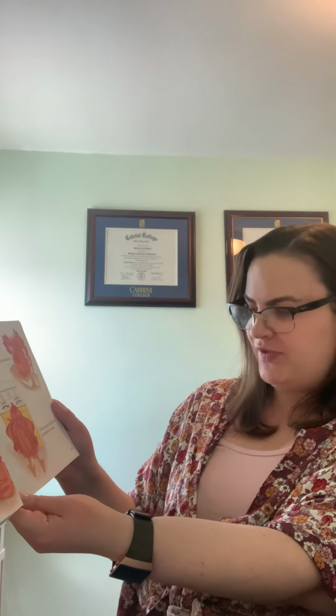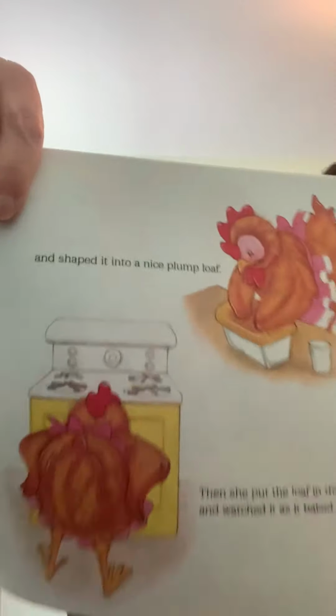She shaped it into a nice plump loaf, and then she put the loaf in the oven and watched it as it baked.